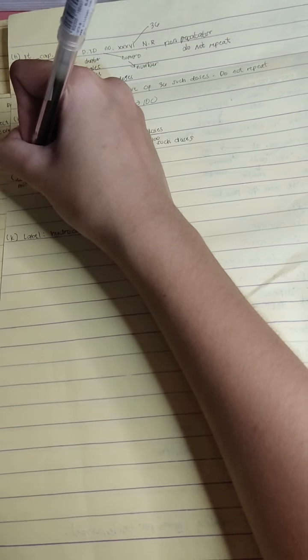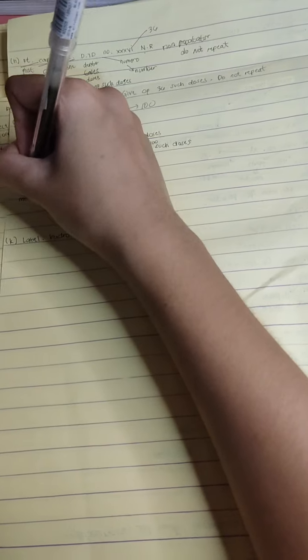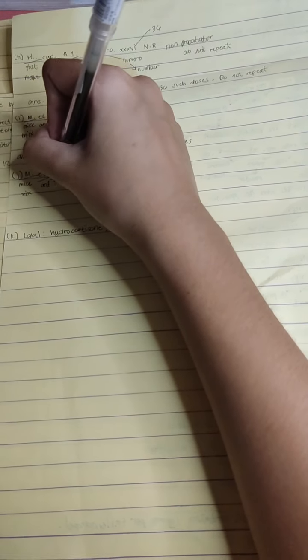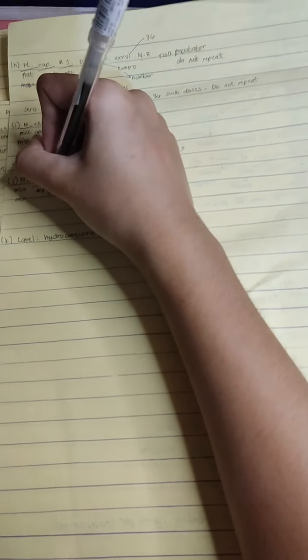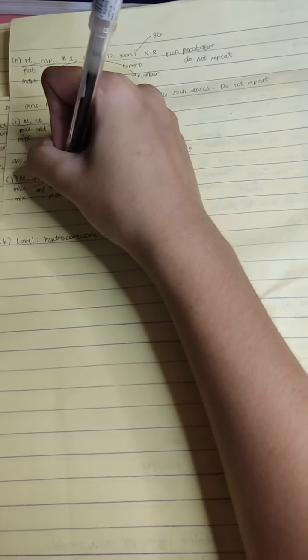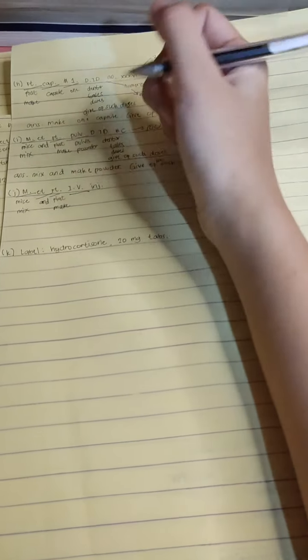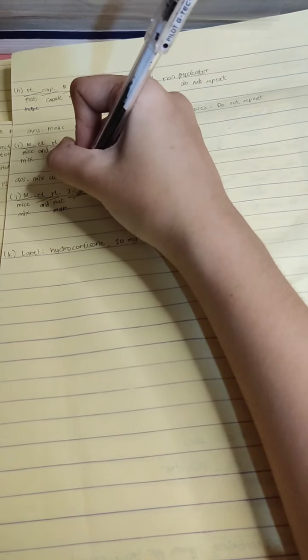M, again, mice, which means mix. Et, which means and. FT, fiat, which means make. IV, there is no Latin for IV, which is only intravenous.